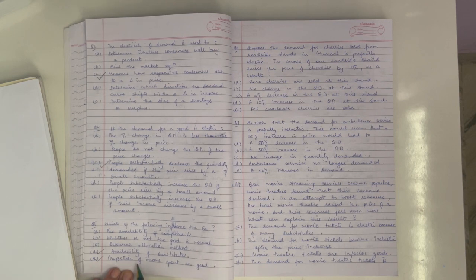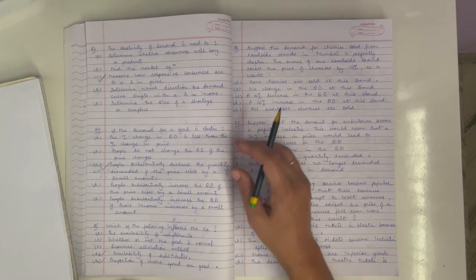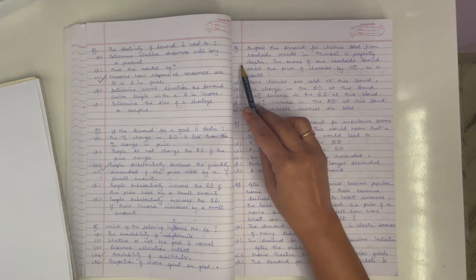Okay, and if you are spending a higher proportion of your income on a good, then the demand for that good would be more elastic. All right, going next, question number 6.